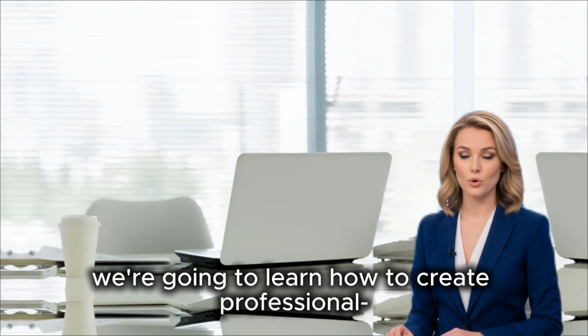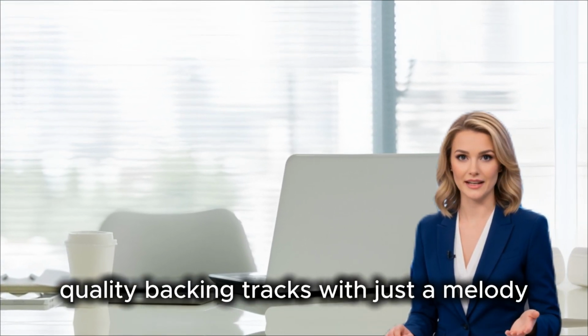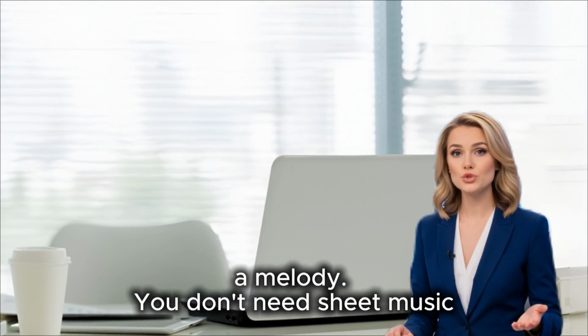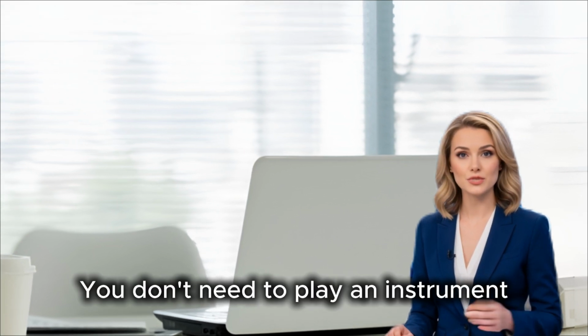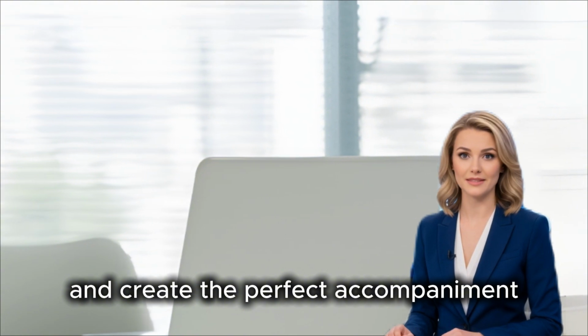Hello, today we're going to learn how to create professional quality backing tracks with just a melody. All you need is one thing, a melody. You don't need sheet music, you don't need to play an instrument. AI will listen to your melody and create the perfect accompaniment.